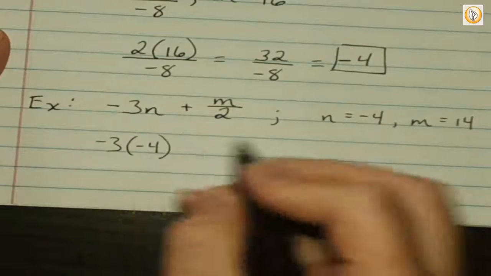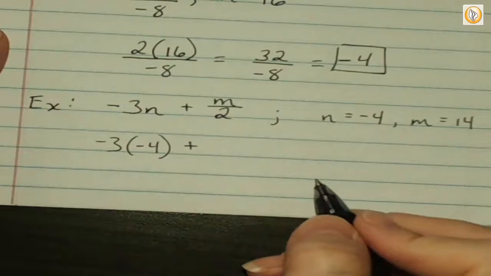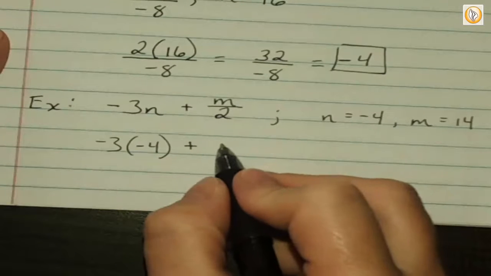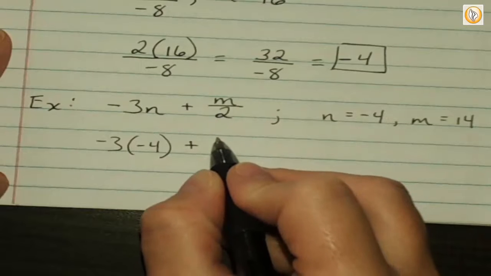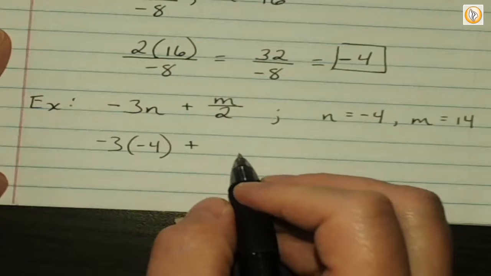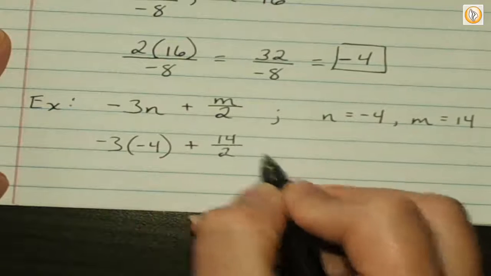That's right, because we're multiplying. Plus 14 over 2.